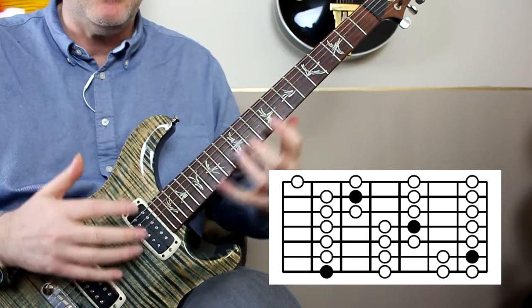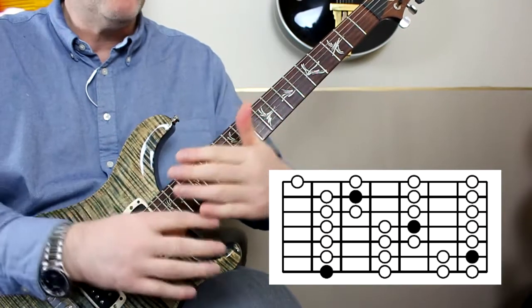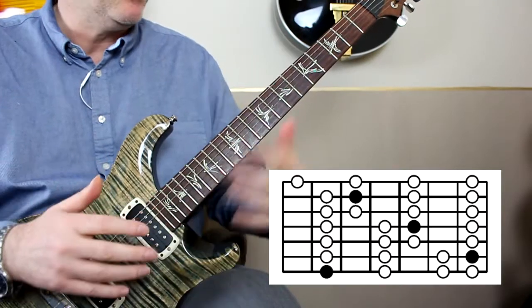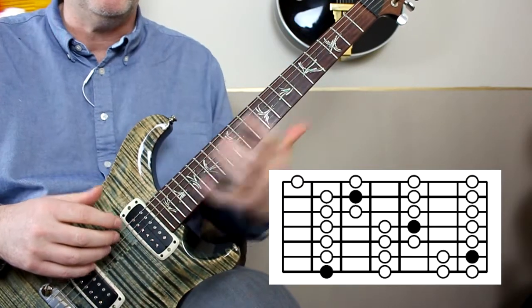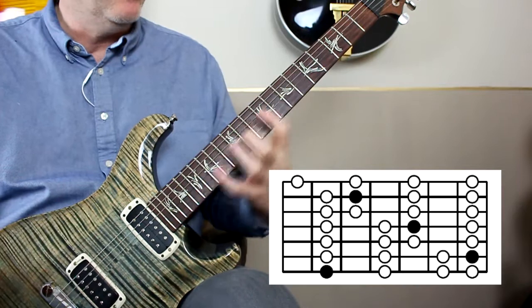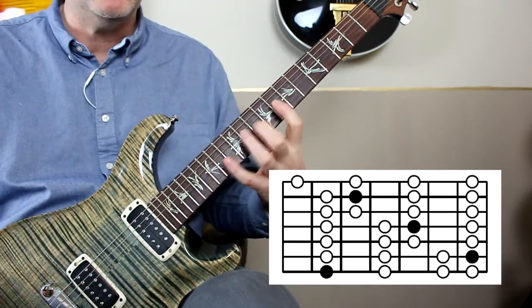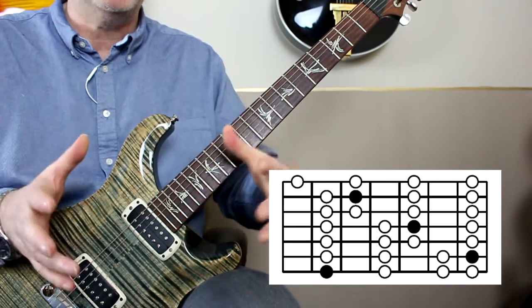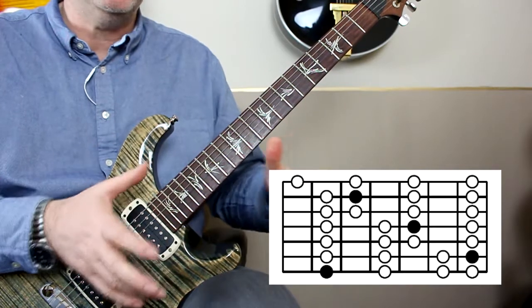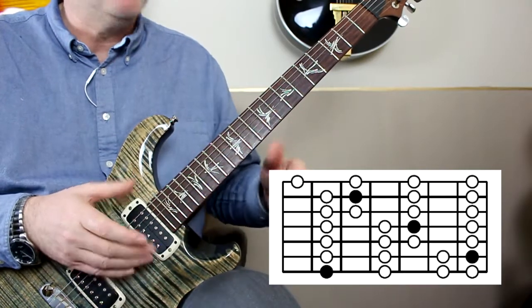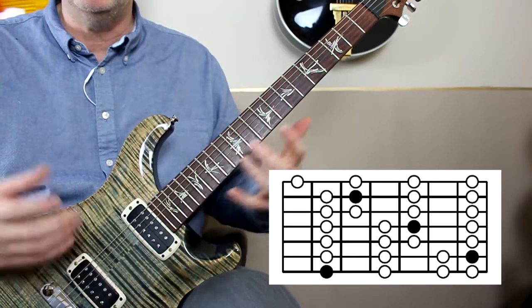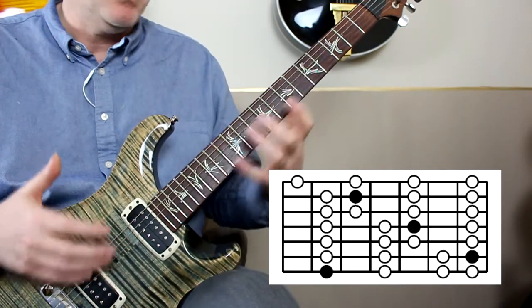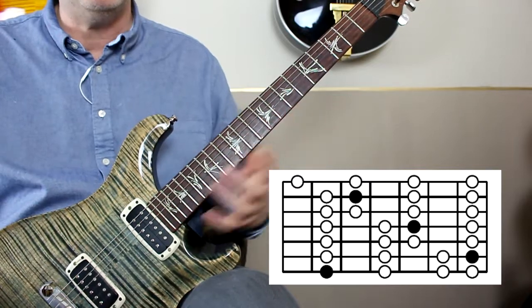So if you can get that concept of the shape just wrapping around itself, and you can get that concept of the fact that the guitar is tuned in fourths, not fifths, so you have to move by 2 frets as you move between most of the strings. Then, as I say, that visualization of a guitar tuned in fifths is really all you need to be able to play any of the inversions of the 4 notes per string major scale shapes anywhere on the neck.